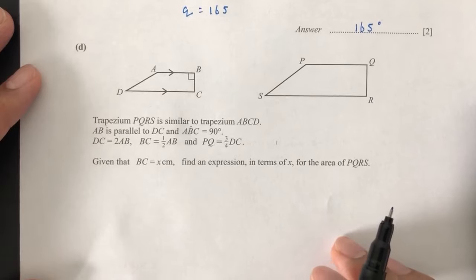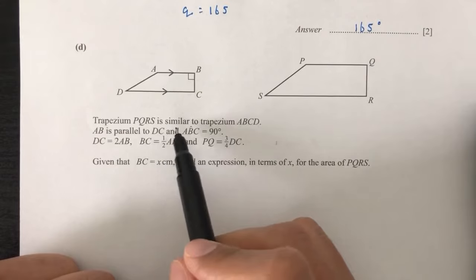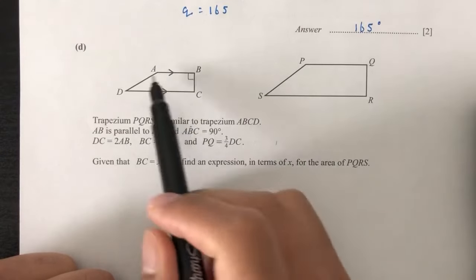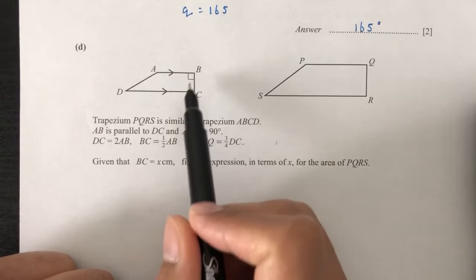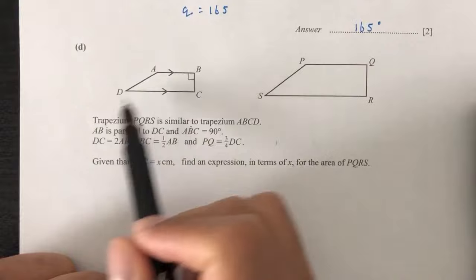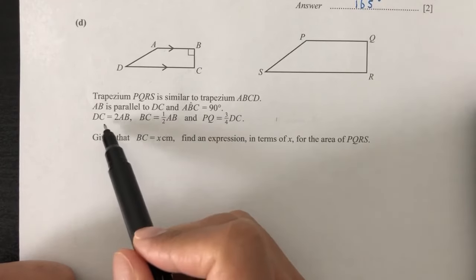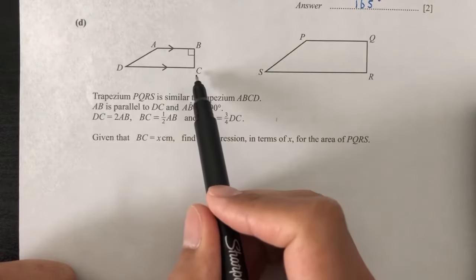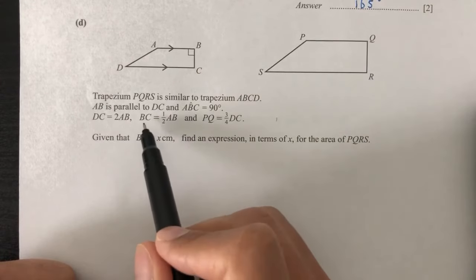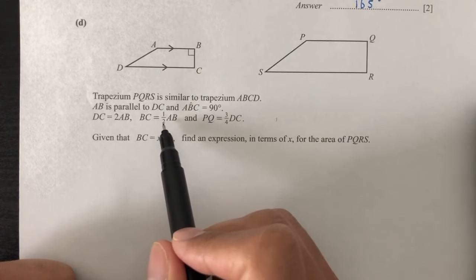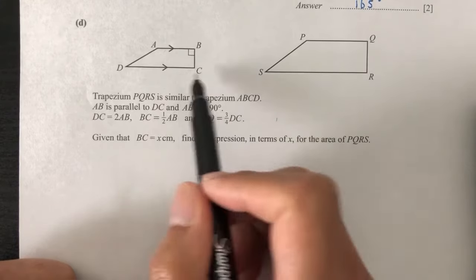Now part D, we have trapezium PQRS. So PQRS is similar to trapezium ABCD. So ABCD, they are both similar. Now we have, this is angle ABC is 90. We have these two in the same direction. Now we say DC is 2 times AB. So DC is twice the size of AB. Okay. BC is half the size of AB. And PQ is 3/4 the size of DC.